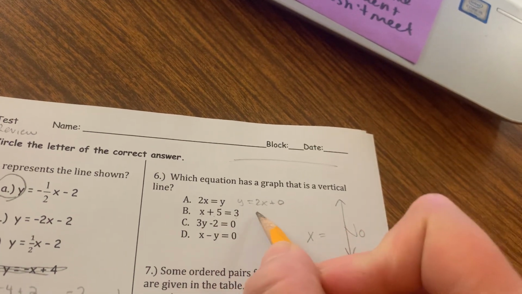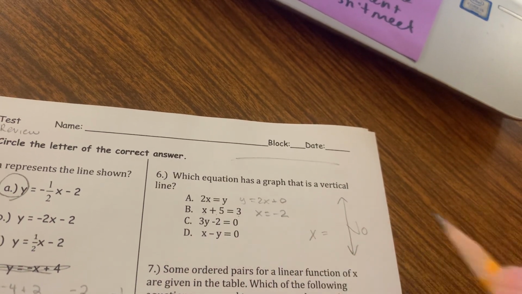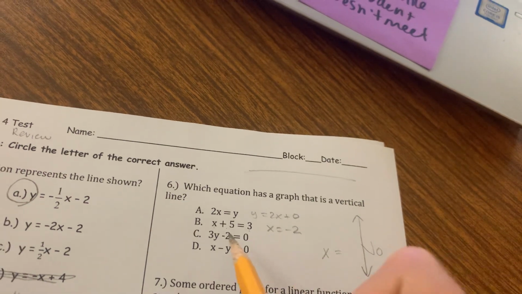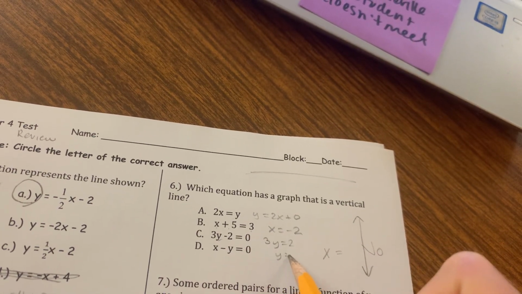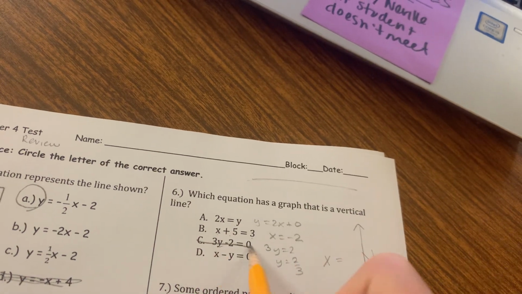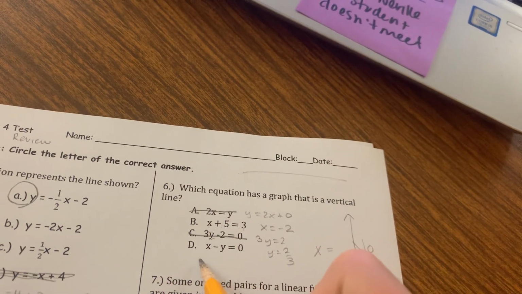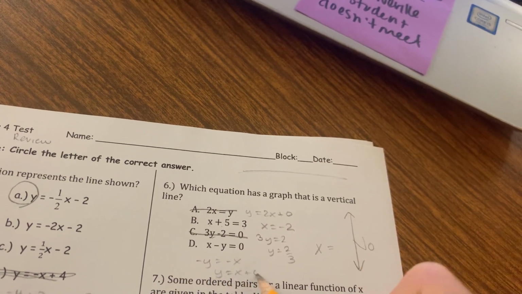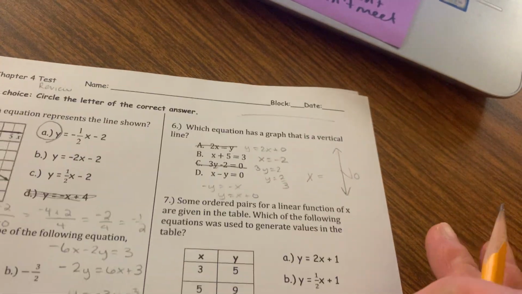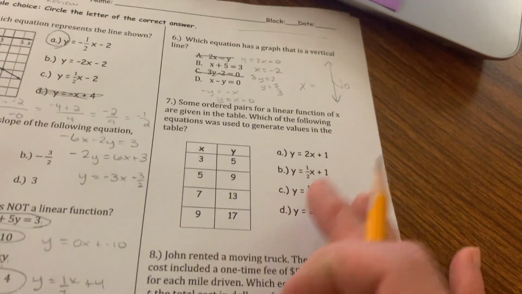Oh, we move 5 to the other side. Oh, that's a vertical line. This one's a y equals equation if we get y by itself, so it's not that one. And this one, yeah, so it has to be part B.